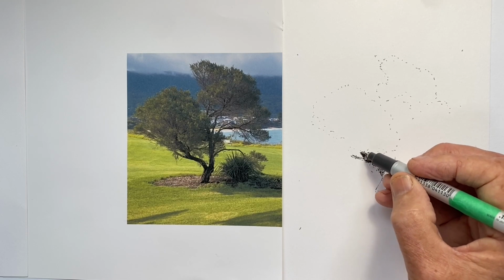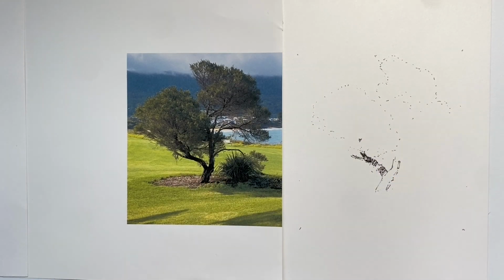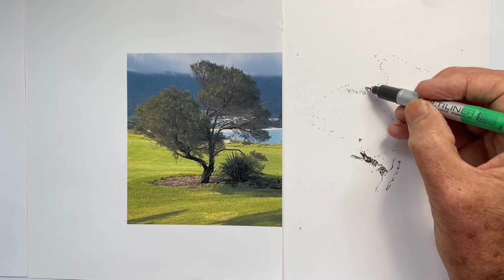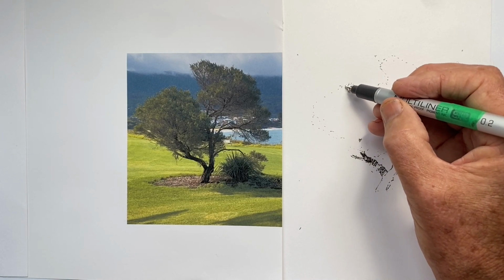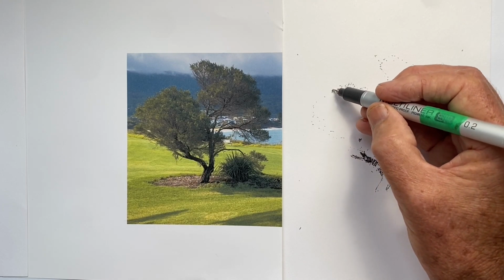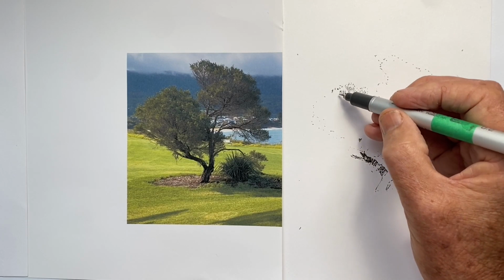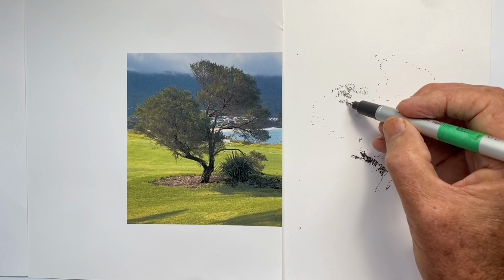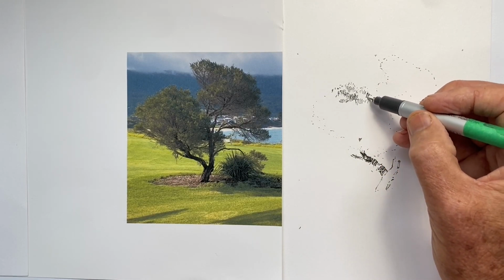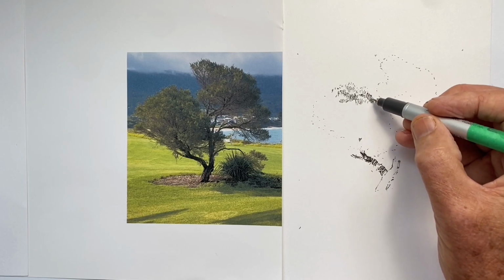So let me talk you through and show you my process for drawing foliage, in this case a small tree or a large shrub, sort of in between there, that I came across on a recent trip to the coast. And I thought it made a great example, particularly the way the light was coming down from the upper left corner, and that lit up what we were seeing in certain ways.